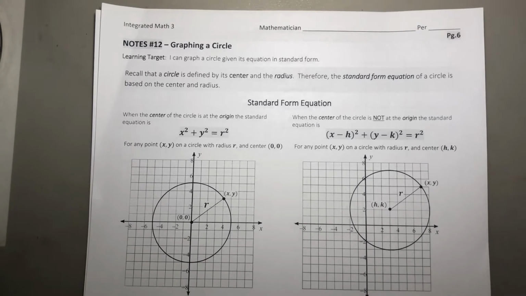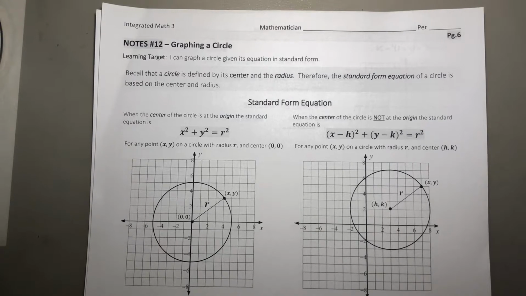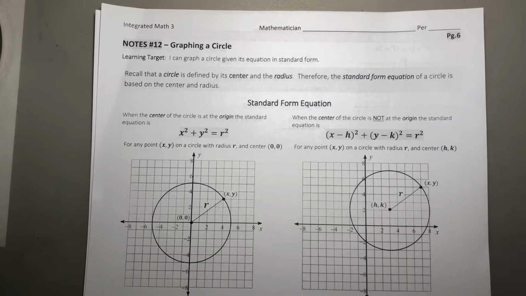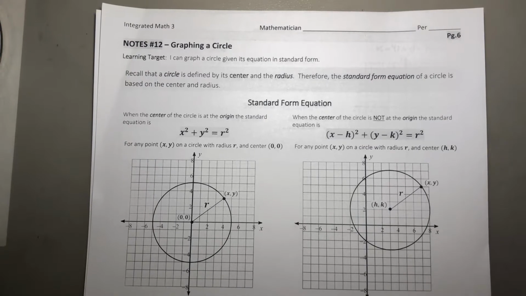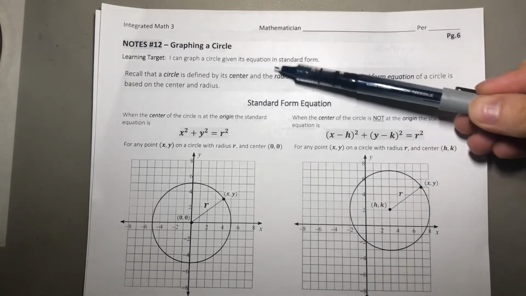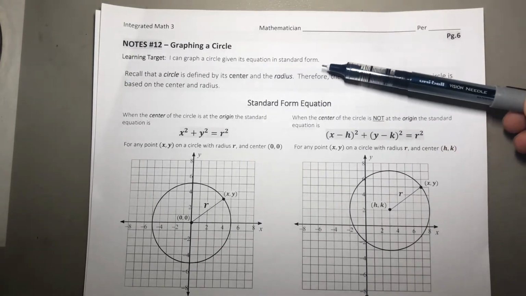You should be ready to get started on your third set of notes for this unit. These notes are for assignment number 12, graphing a circle. The learning target is I can graph a circle given its equation in standard form.